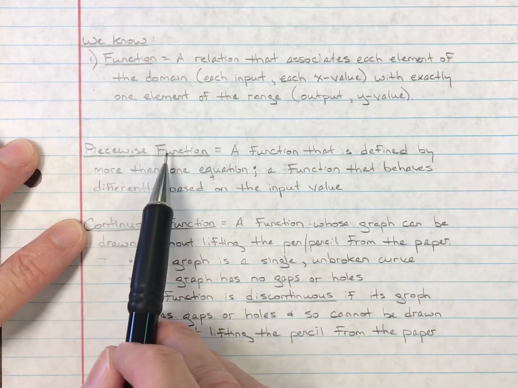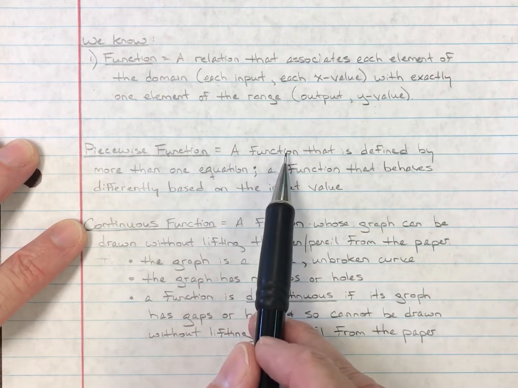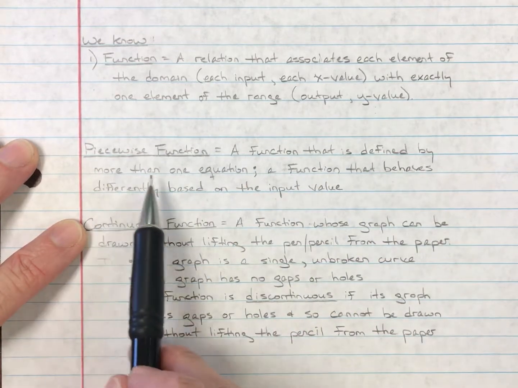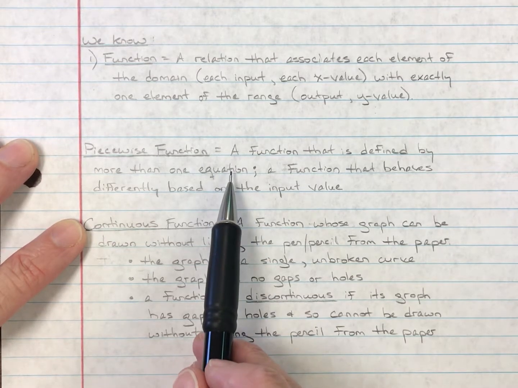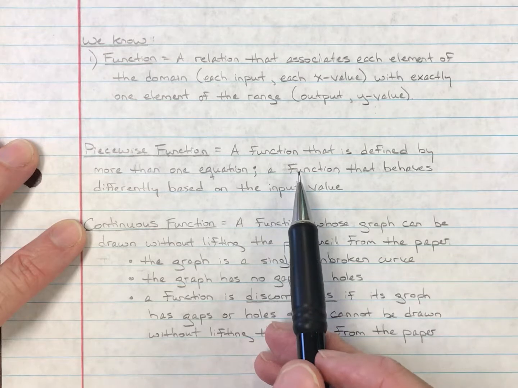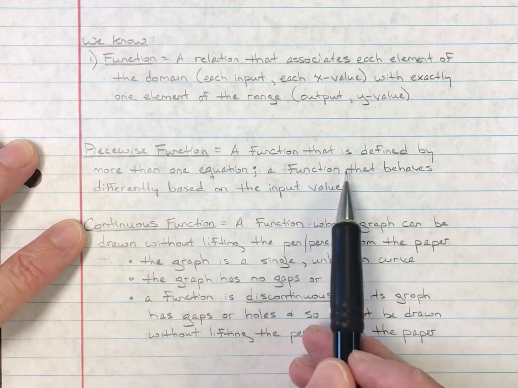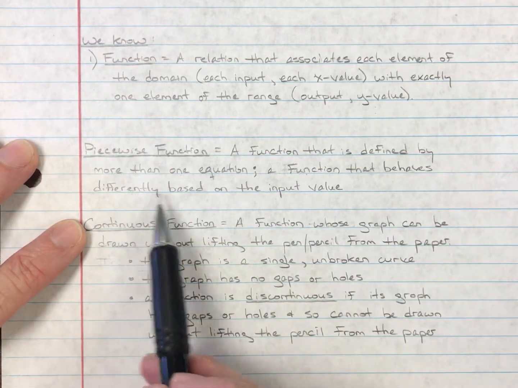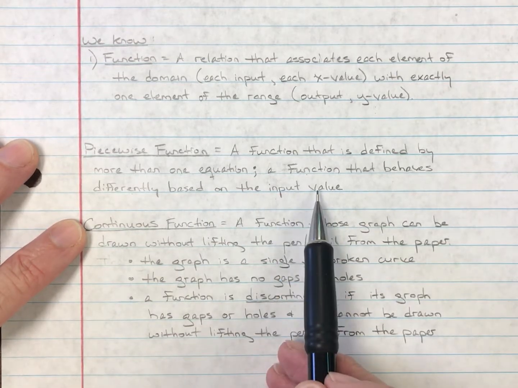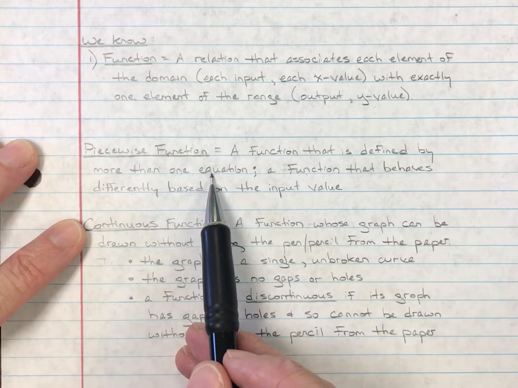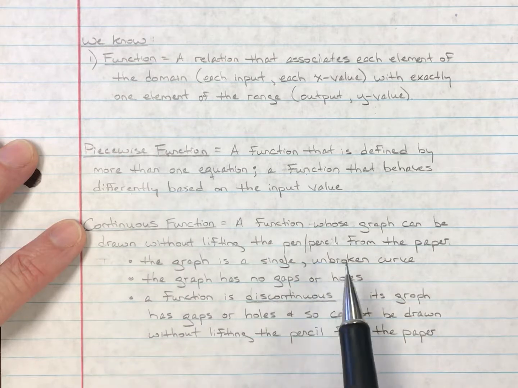A piecewise function is simply a function that is defined by more than one equation, more than one piece, if you will. Another way to state this: it's a function that behaves differently based on the input value. So the input value is going to determine which equation you use to evaluate the function, because you're going to have more than one equation.